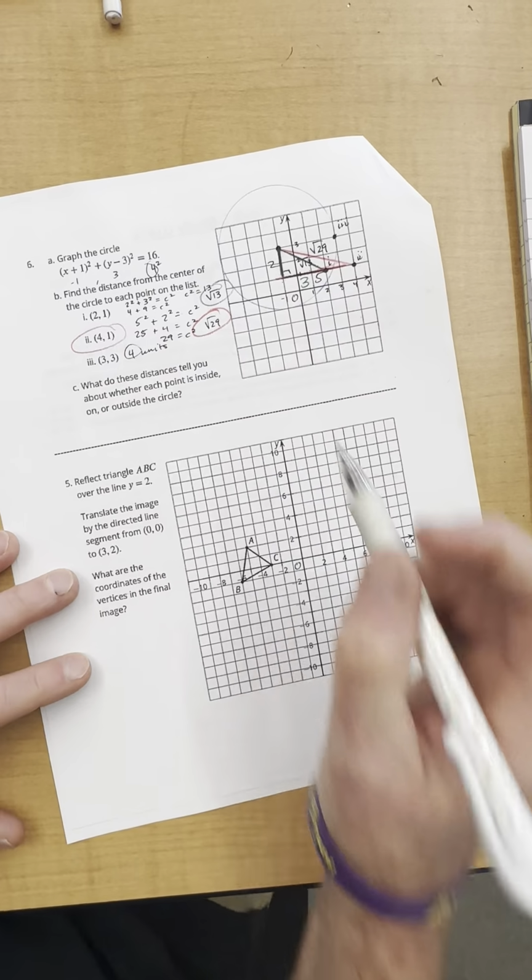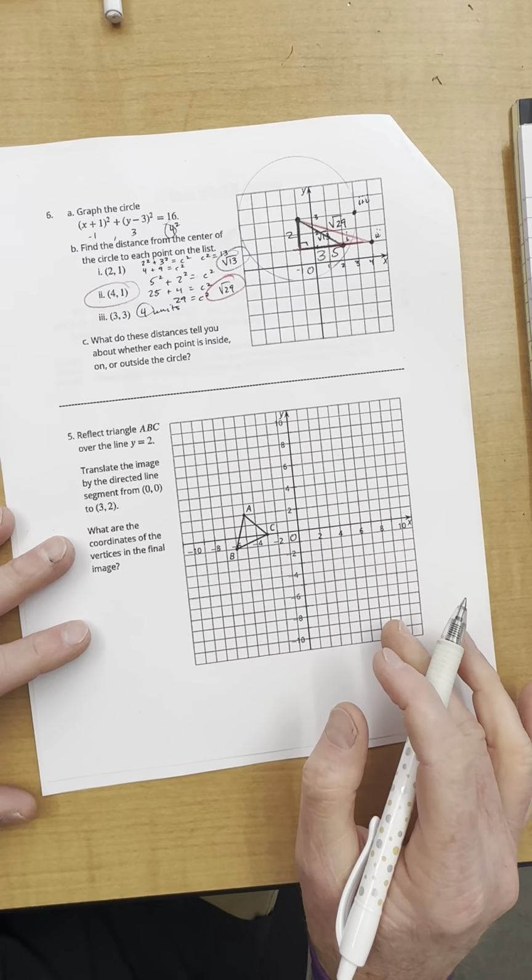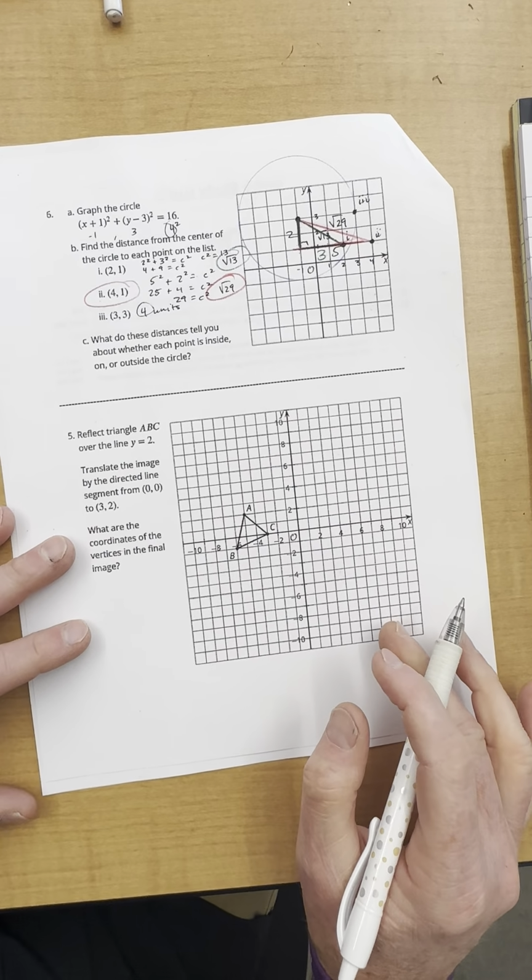Part C asks you, what do these distances tell you about whether each point is inside, on, or outside the circle? So point I, up here, (2, 1), is inside. Point II, (4, 1), is outside.